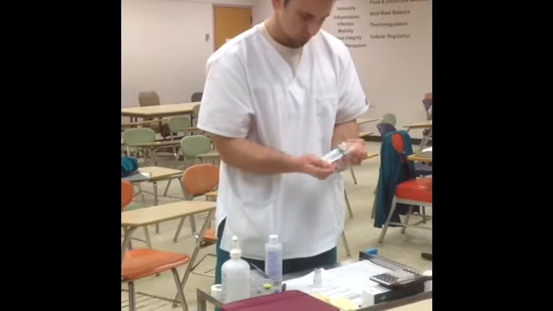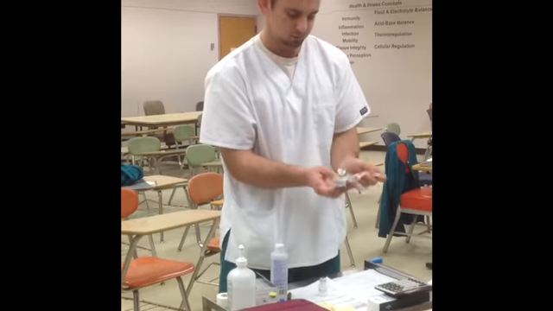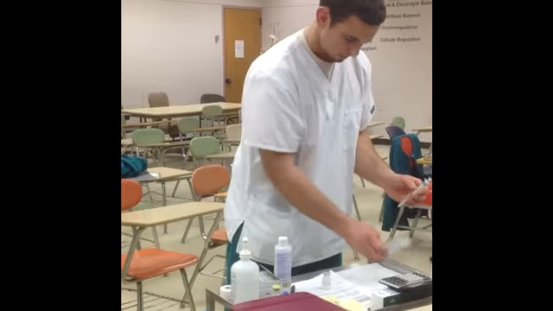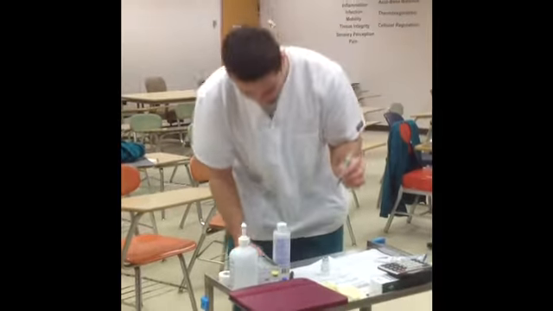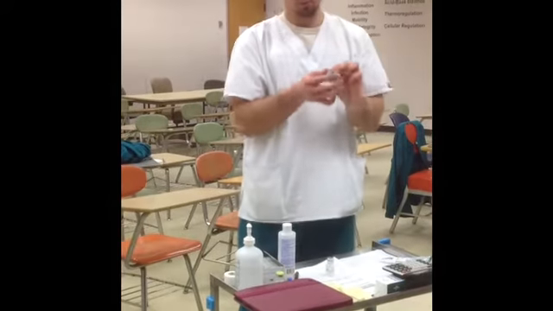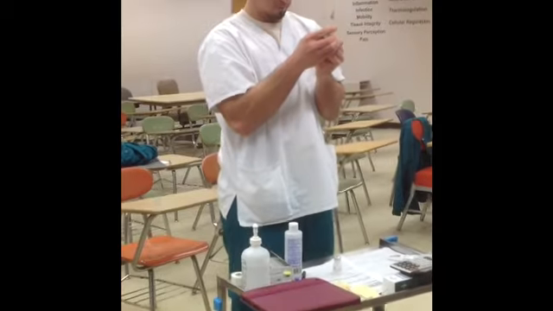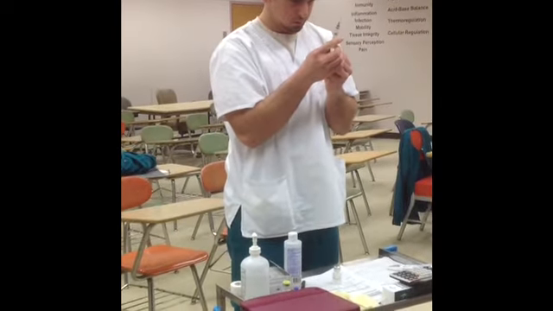Open this up. Careful not to touch the insides. Alrighty. I already cleaned it off. So actually, first I want to aspirate some air. So it's going to be 1.2 mLs.